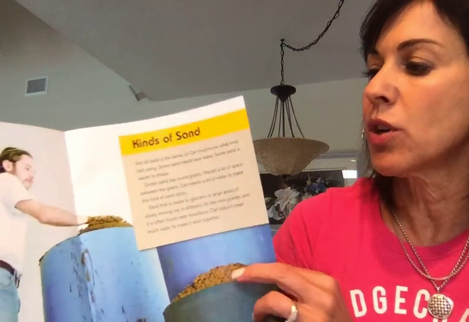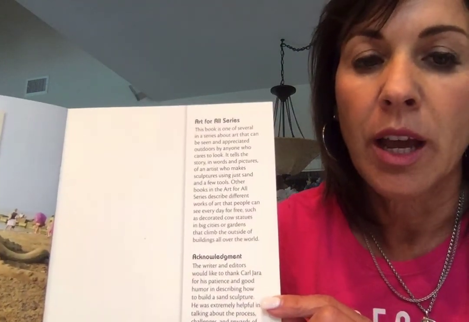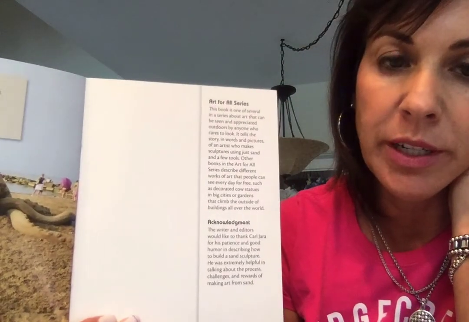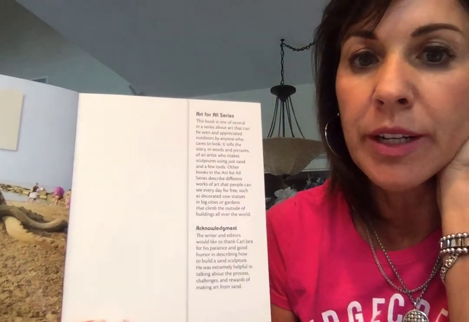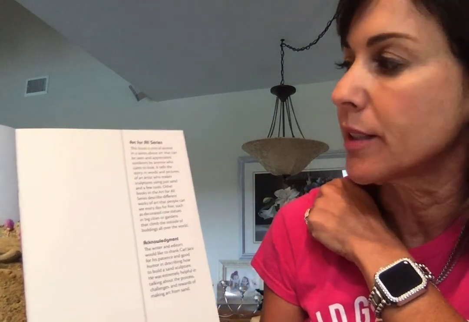I also want to show you in the back of the book, we have the All About Art series. Sometimes the author hides a note on the back page. Sometimes we read it in the beginning. Sometimes we read it at the end. And in this case, we're going to read it in the beginning so that you're able to understand the series.